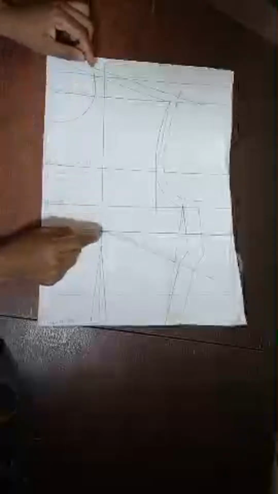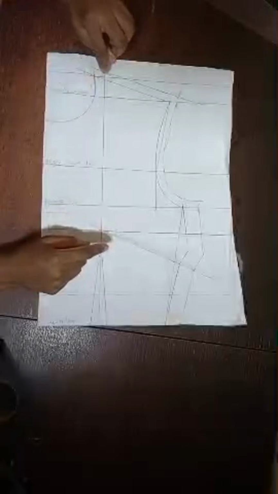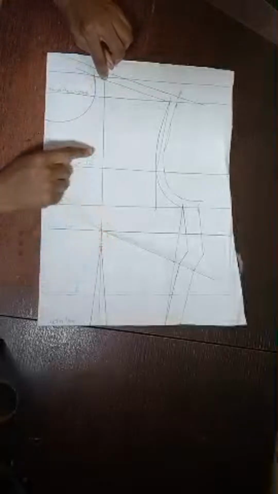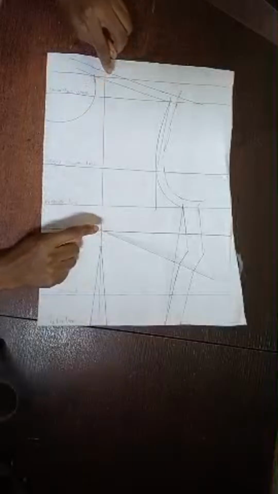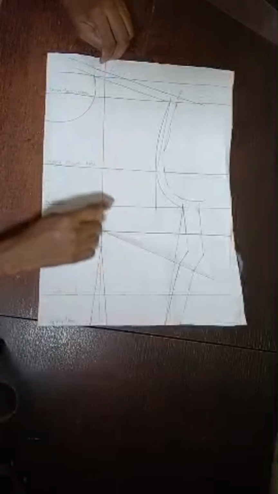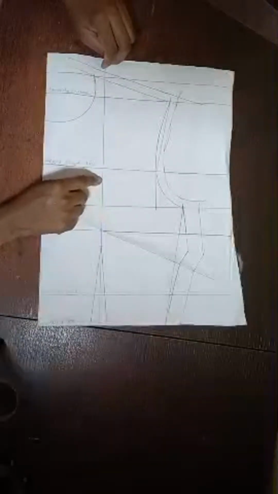And the next thing I'll be doing is to find 1/4. That's a quarter of the distance between this line at the shoulder and the bust line. So I'm going to measure that and divide that by 4. That would help me to determine how high the neckline is going to be, except you measure on your client and they are comfortable with a particular length. But if not, this is one of the ways to determine how low or how high your corset neckline is meant to be.